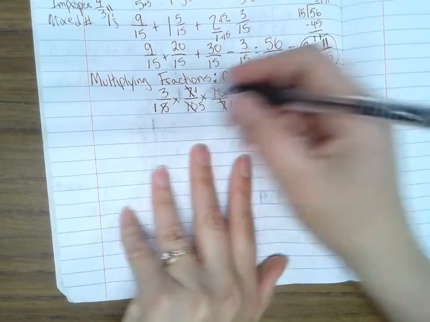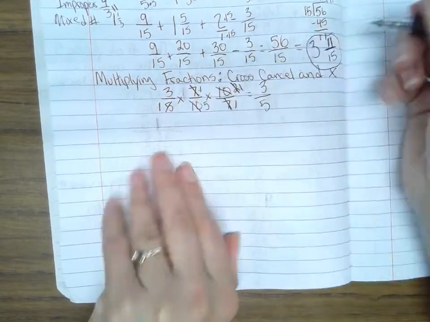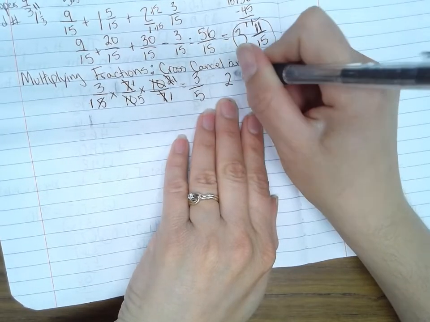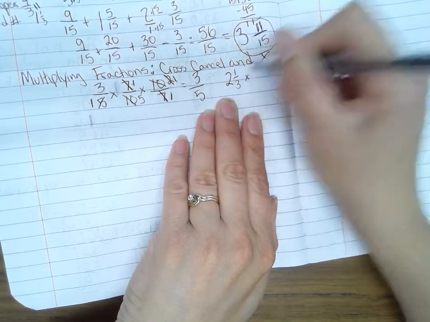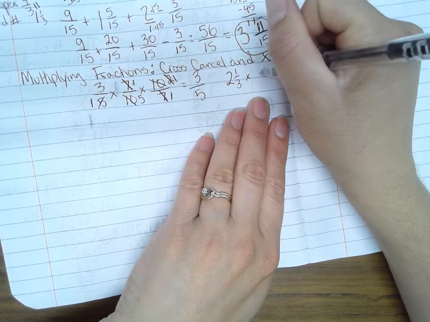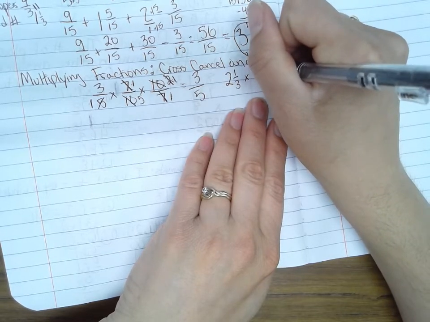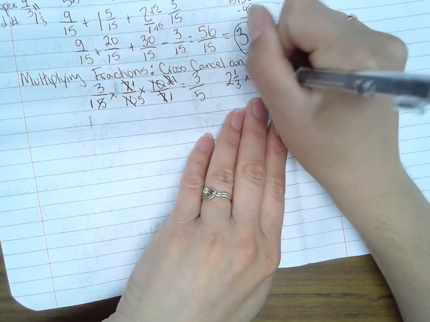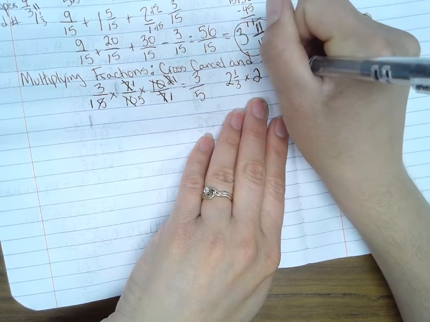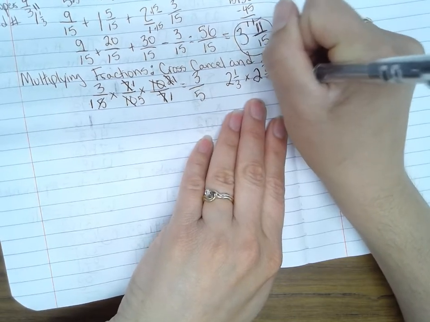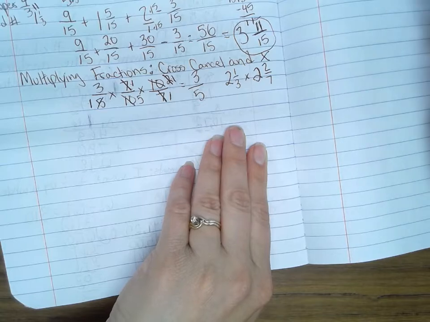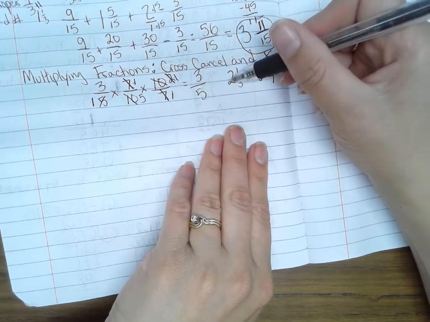What if I have mixed numbers? What if I have, let's do 2 and 1/3 times 2 and 2/7. Okay, when we have this, we want them to be improper, so I'm going to turn this improper.